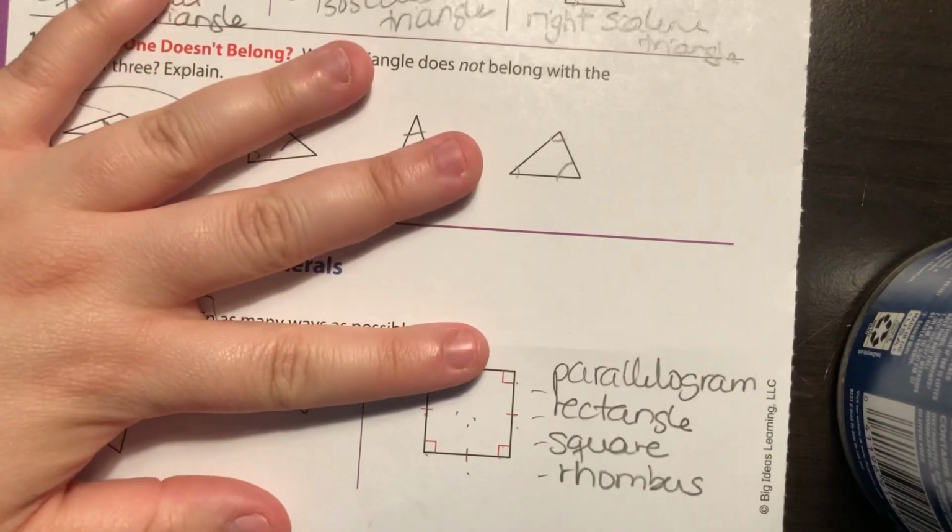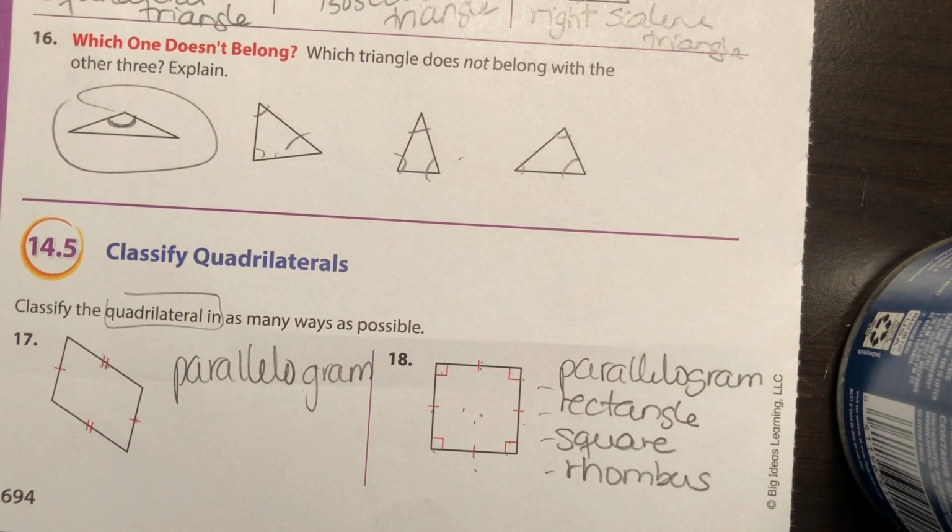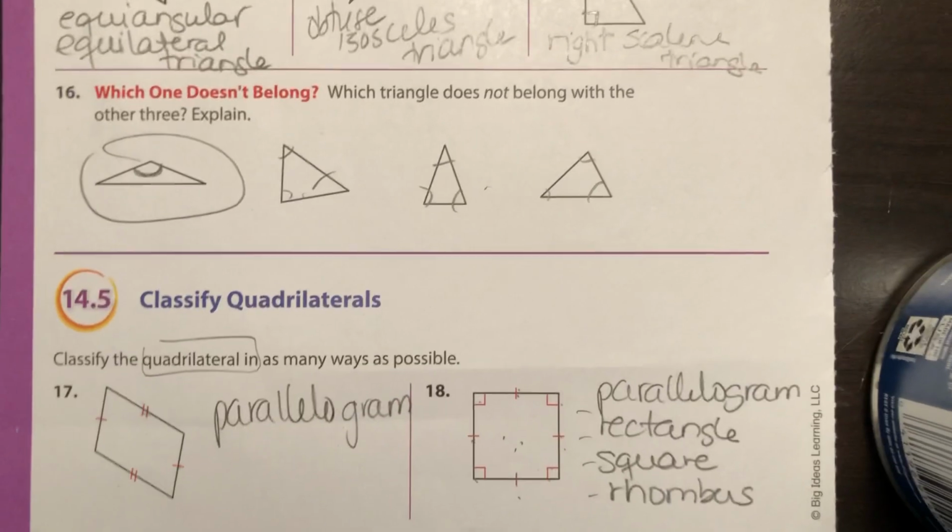Now that you've finished this, I want you to go online and do the practice test. Have all your tools that you might need with you, and make sure that an adult checks it before you submit it, please. Okay, you want to do good on that.